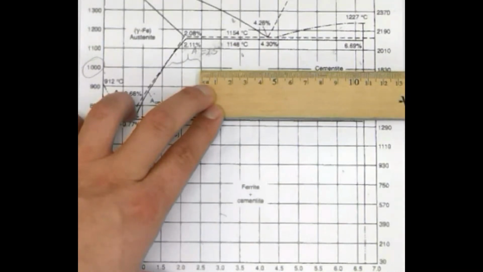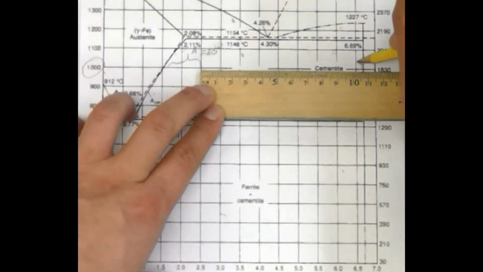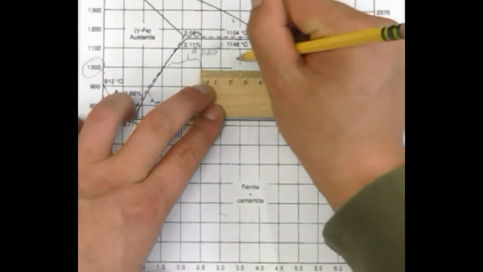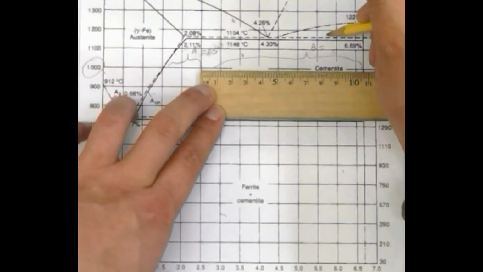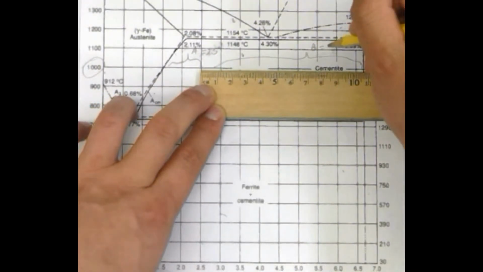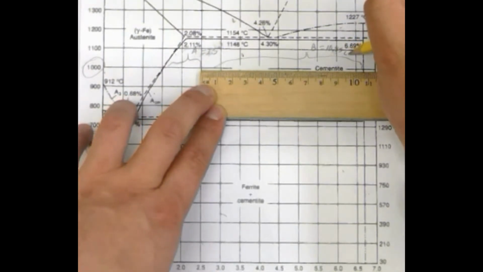And our length B is going to go to the cementite phase boundary line. Total length 10.85.